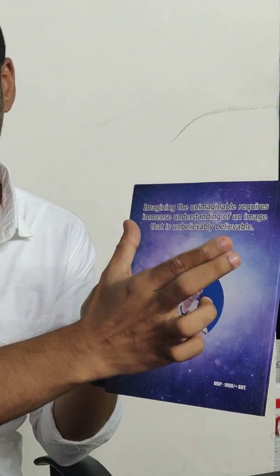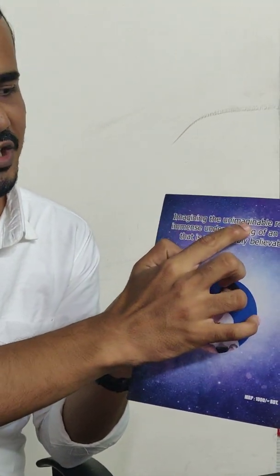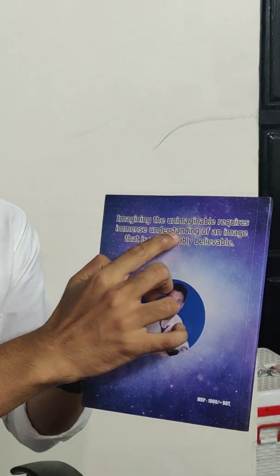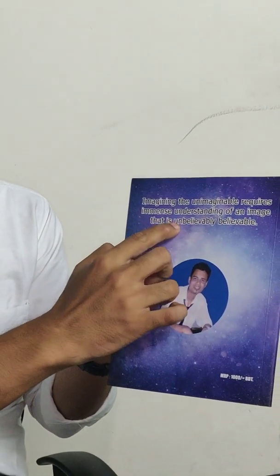Now, if you look at this book towards the end part, you will see there is another quotation which is actually made by me. Let's go through the words and you'll understand what it is about. Imagining the unimaginable requires immense understanding of an image that is unbelievably believable. Sounds very difficult, but actually it's very simple.